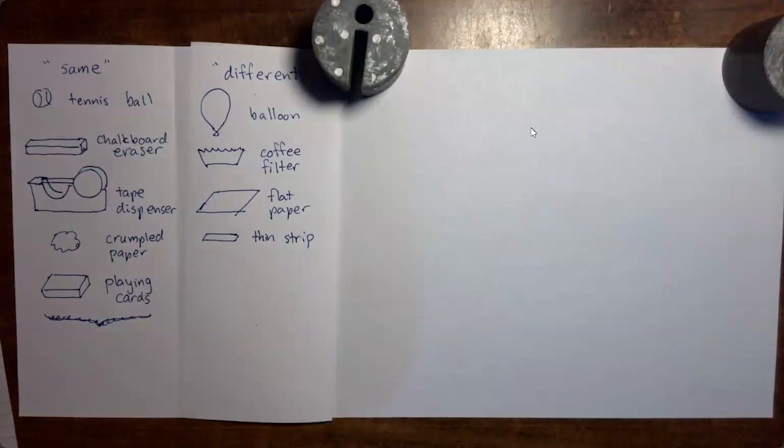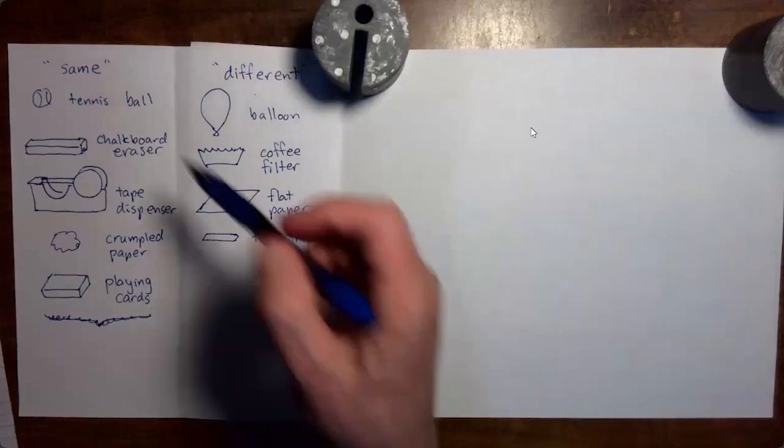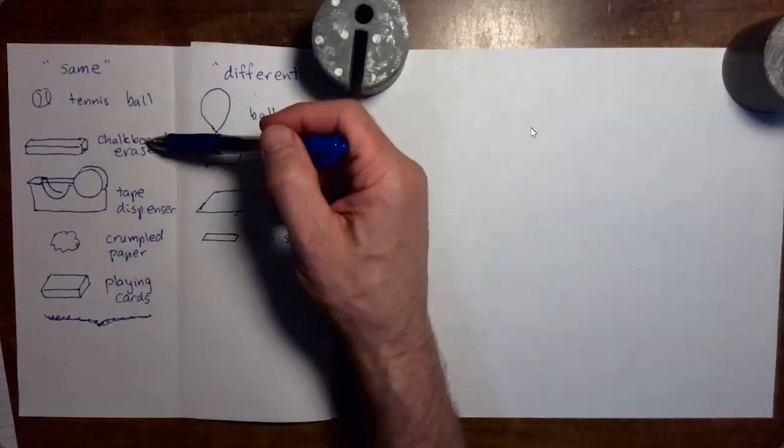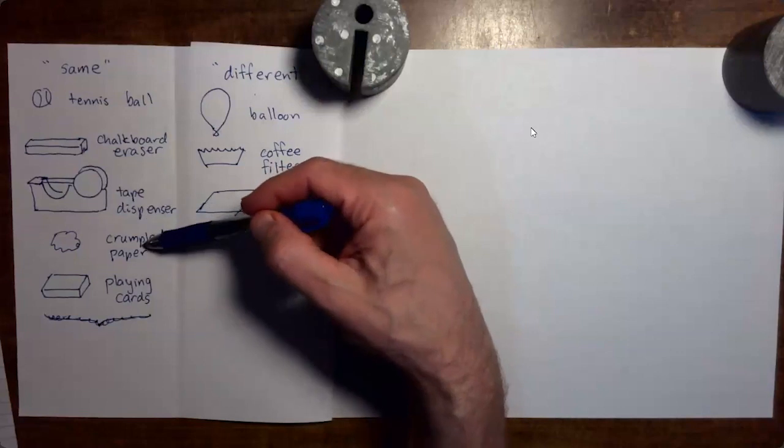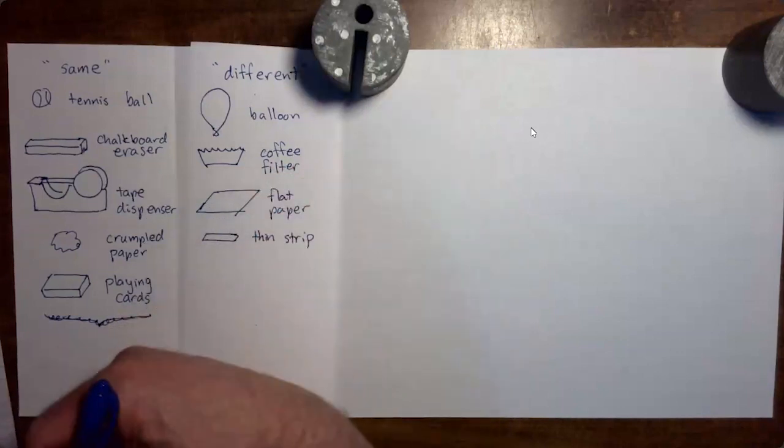In the demo I just showed you, we had a bunch of objects that we were able to divide into two groups. With one group of objects, every object in the group fell exactly the same way as every other object in the group. That group of objects included the tennis ball, chalkboard eraser, the tape dispenser, the crumpled piece of paper, and the deck of playing cards.